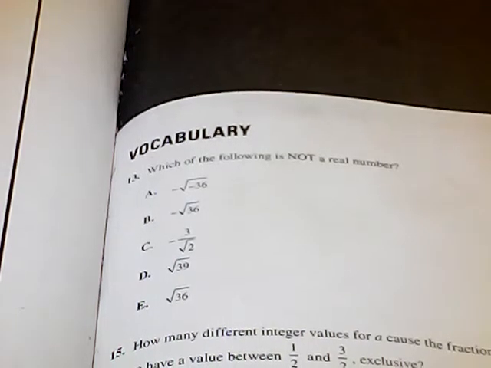Hello fellow YouTubers, and in this video I'm going to be covering the math section of an SAT practice workbook. You can find this on page 185 of the Manual for ACT Princeton Review sponsored book.